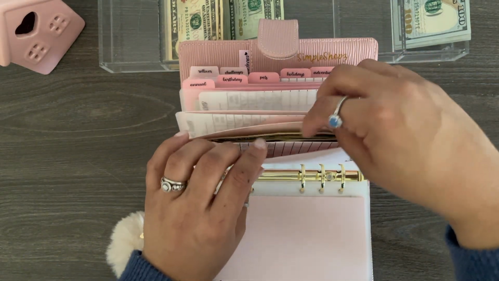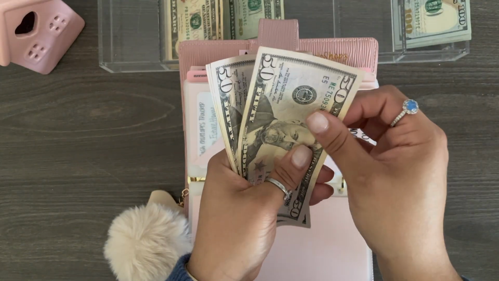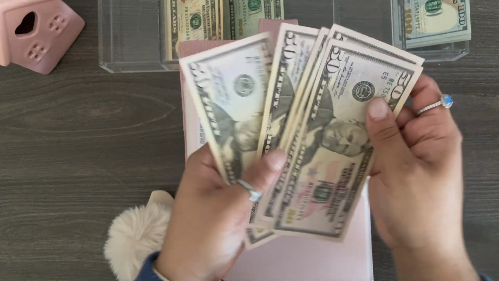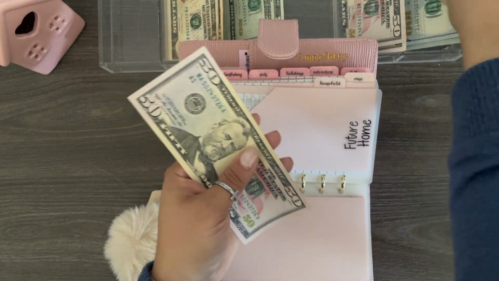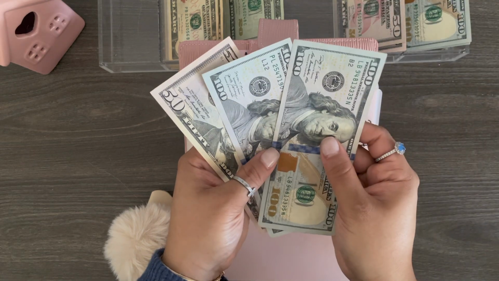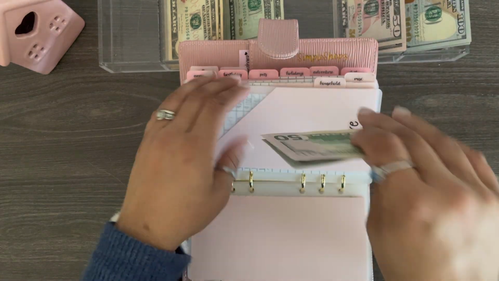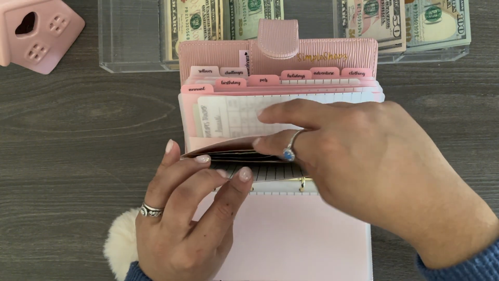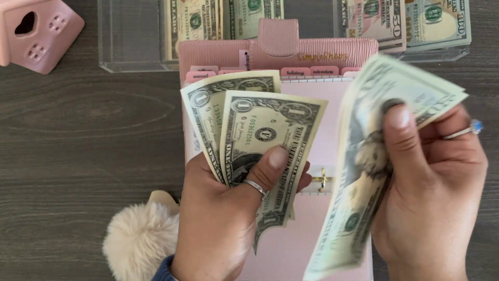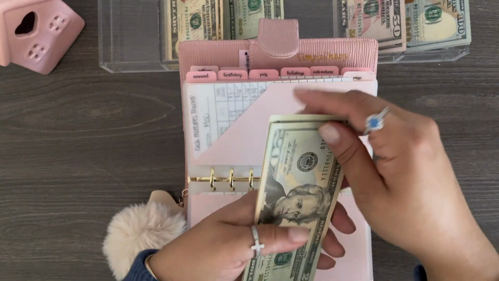Next, we have future home. So we have 100, 250. We're going to grab these 4 and put it down and grab 200s. So that's 250, right? Miscellaneous, 20, 42. This is fine. We'll leave it like that.